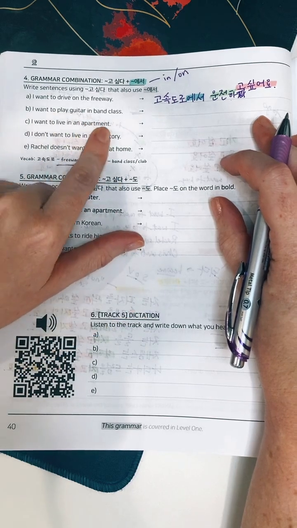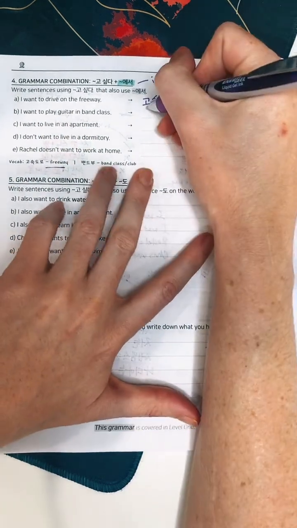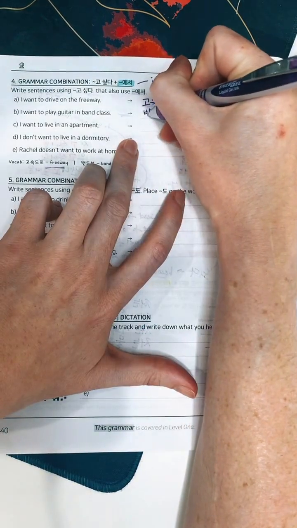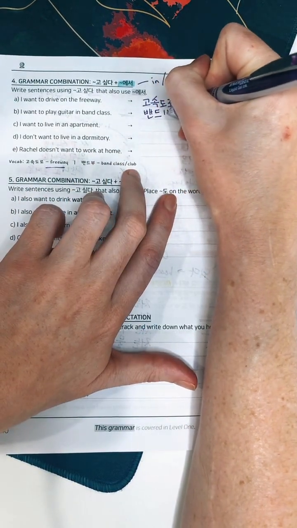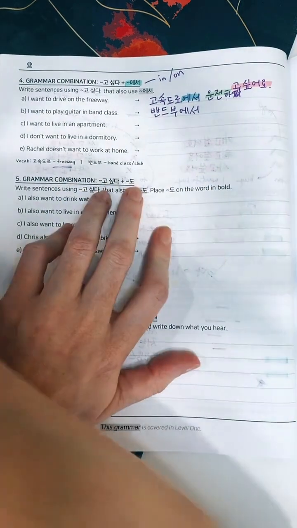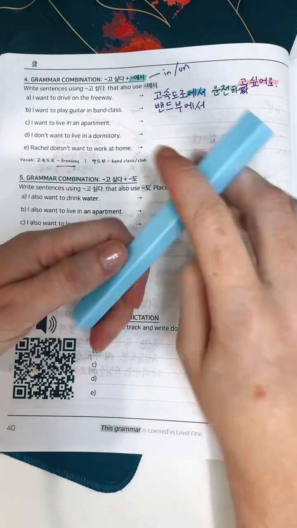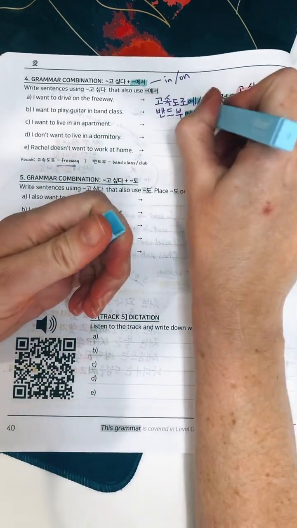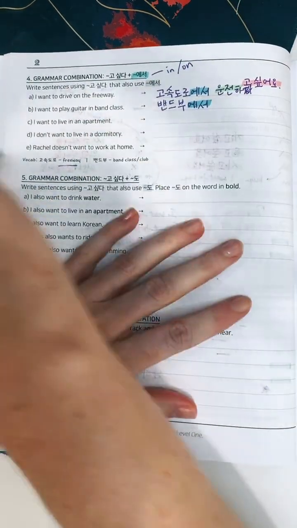I want to play guitar in band class. So in band class is bandebu 에서, right? In band class. And what do they want to do? They want to play guitar.